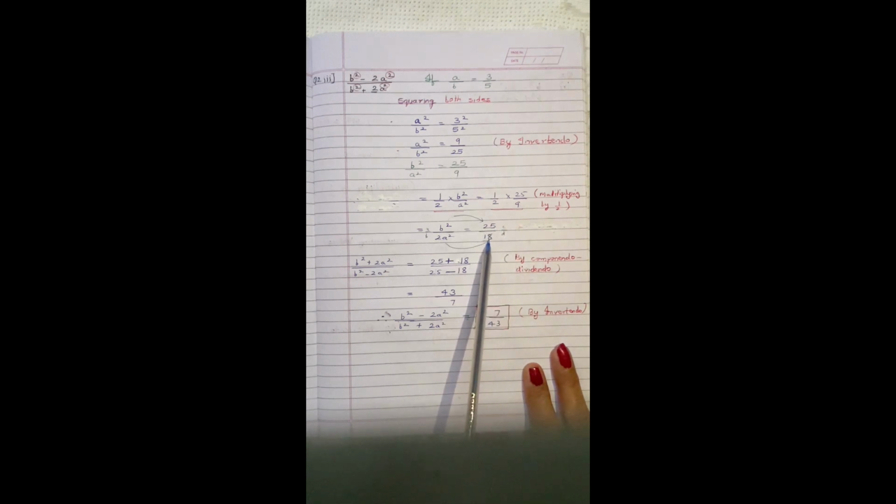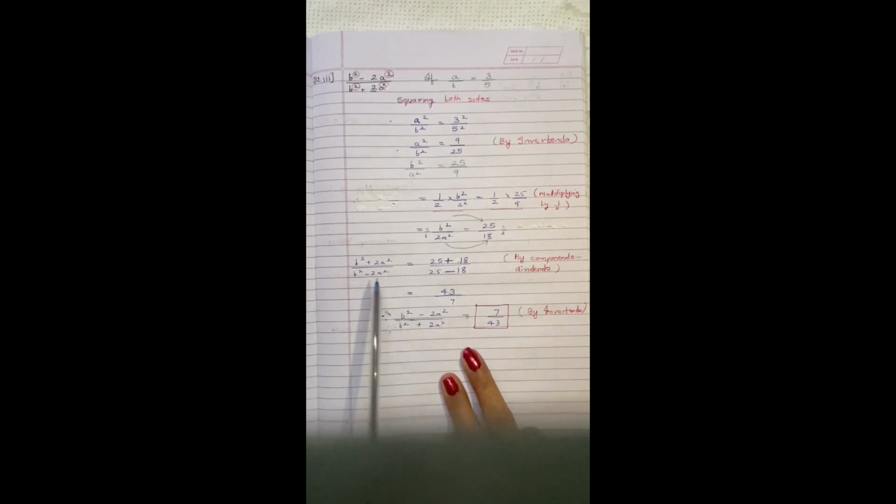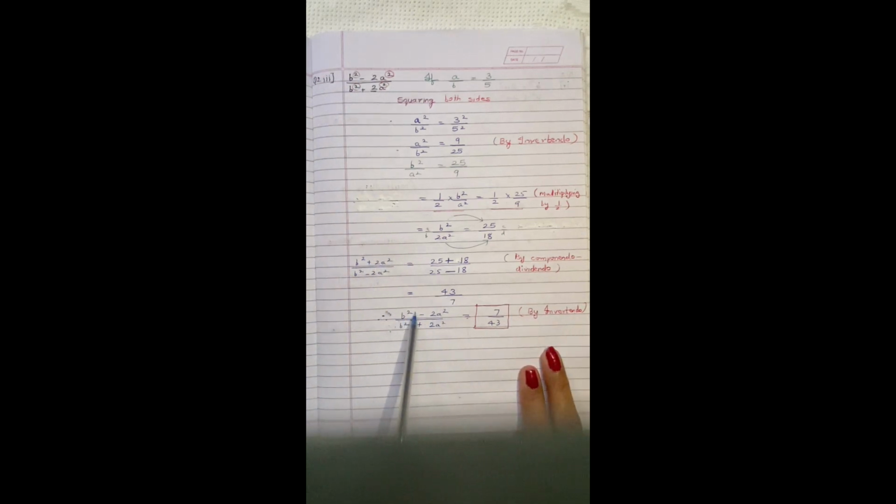So c plus d is 25 plus 18, c minus d is 25 minus 18. When we solve this we get 43 upon 7, but here the minus is in the numerator. So by invertendo we write b square minus 2a square upon b square plus 2a square, that is 7 upon 43.